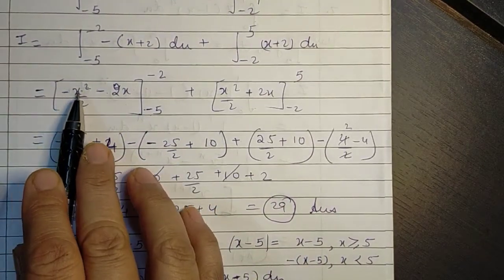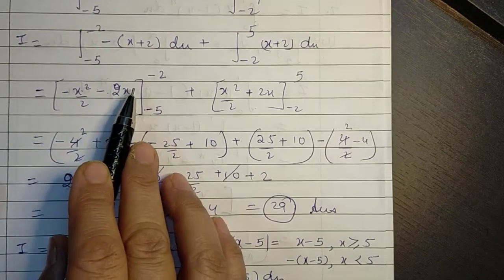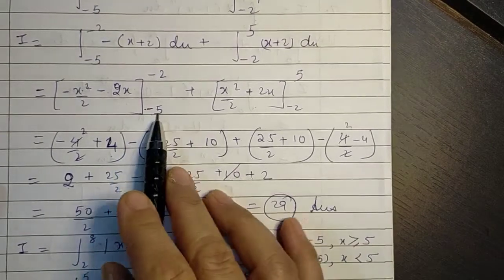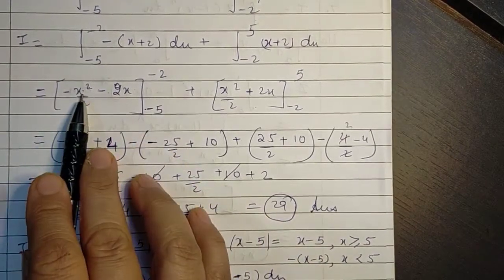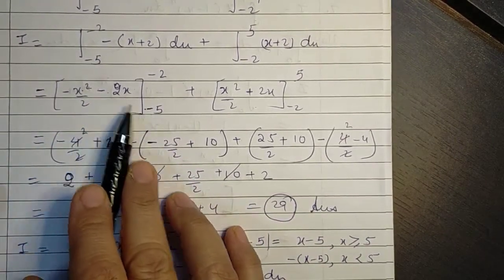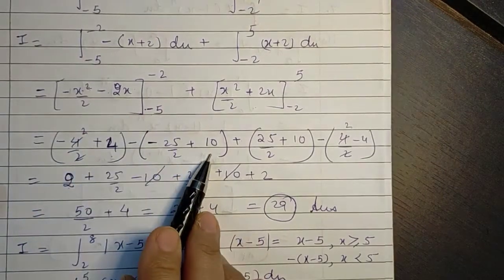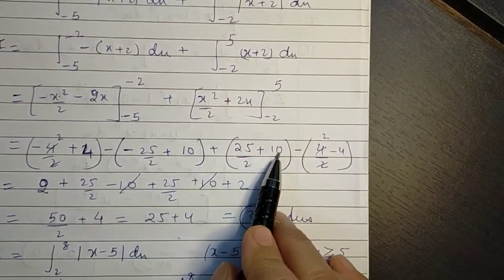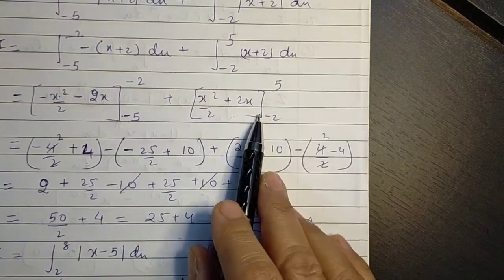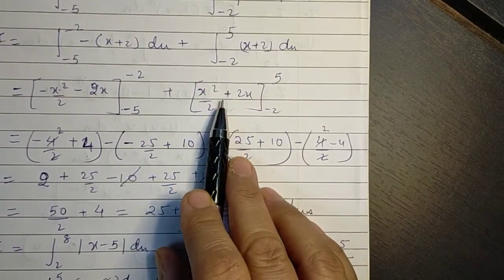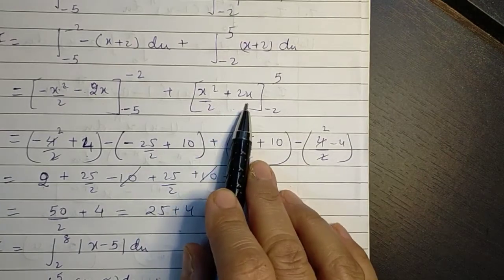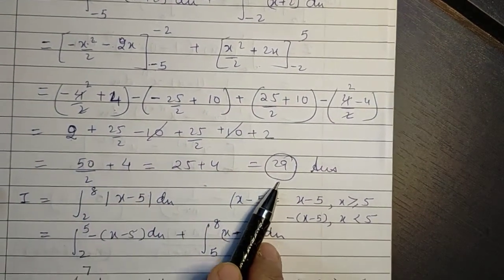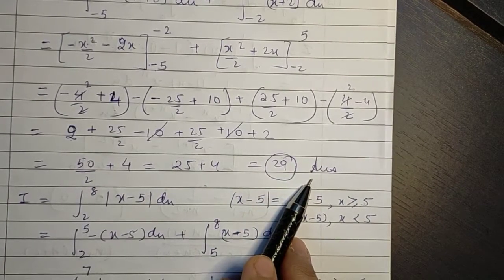So here this becomes minus 4 upon 2, minus of minus 2 is plus 4, minus you apply the lower limit, so minus 25 by 2, minus of minus is plus 10. Now here we get 25 by 2 plus 10 minus, when you apply this limit you get 4 upon 2 minus 4. Now you open this and solve, you get ultimately 29 as the answer.